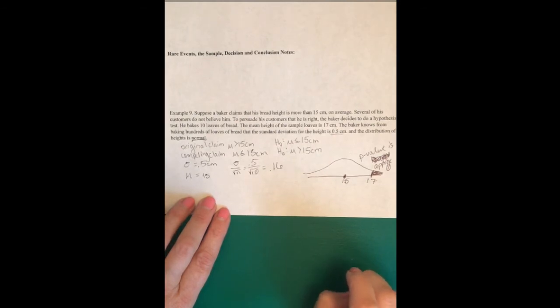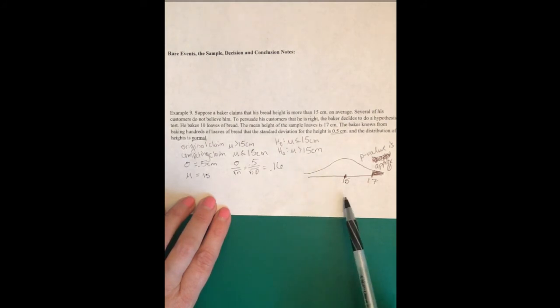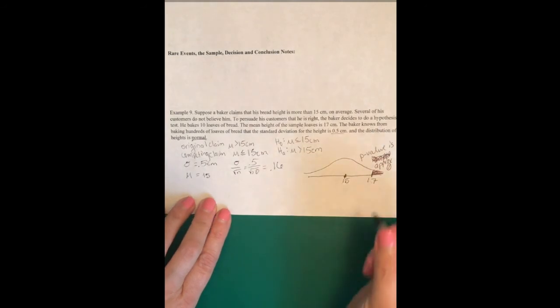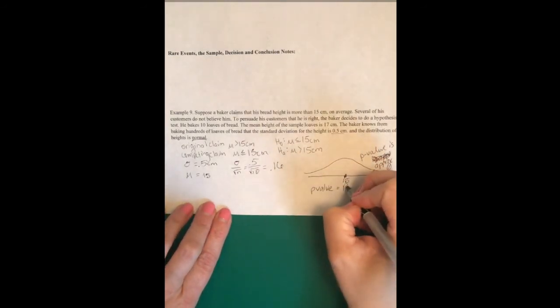The p-value is a probability that if we were to take other samples, any other sample mean would fall at least as far out as 17 centimeters. So the p-value is a probability that the sample mean is the same or greater than 17 centimeters when the population mean is in fact 15 centimeters. So we can calculate this probability using the normal distribution for means. And our p-value is written this way, and it's approximately 0.